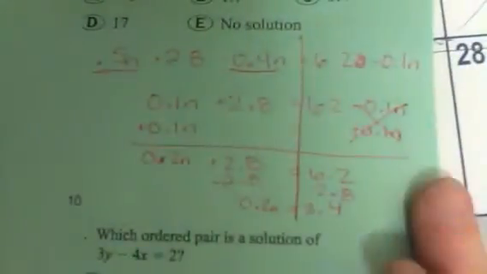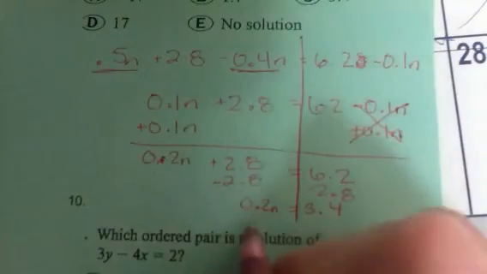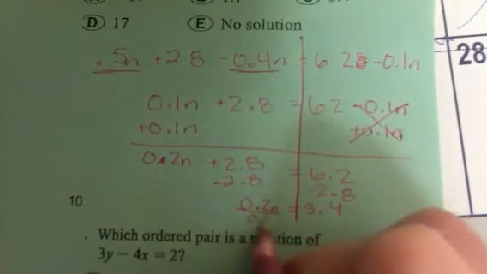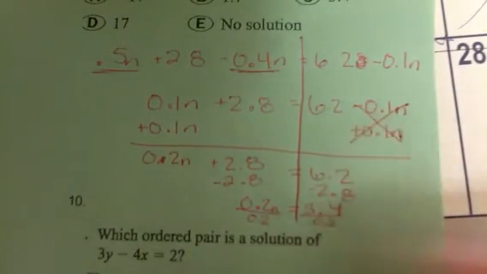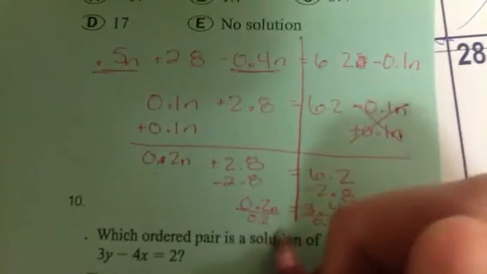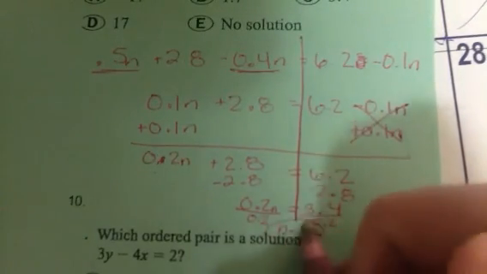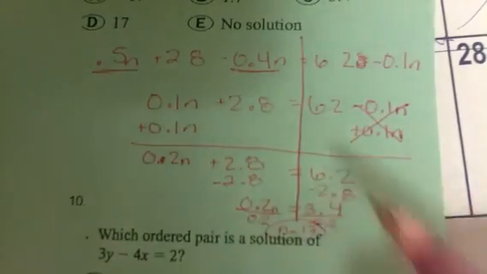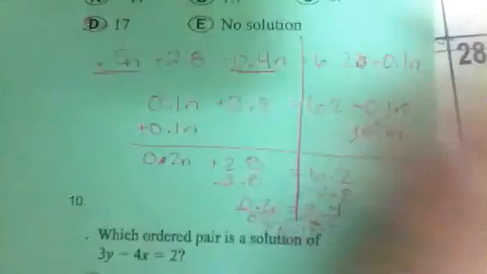we would have to divide by 0.2, which is actually going to make our answer larger, so don't be confused by that. But if we take 3.4 divided by 0.2, you end up with 17. So n equals 17 for your final answer. So D, it looks like, is the correct answer.